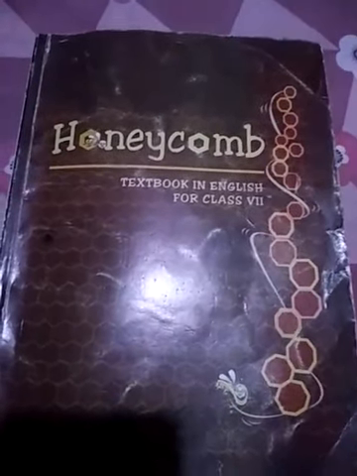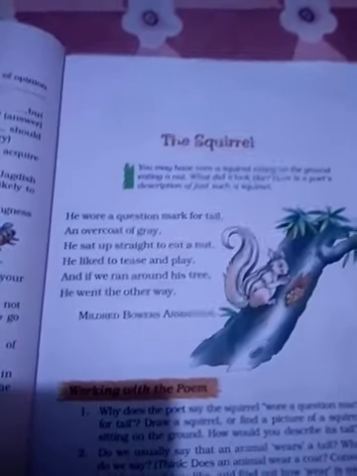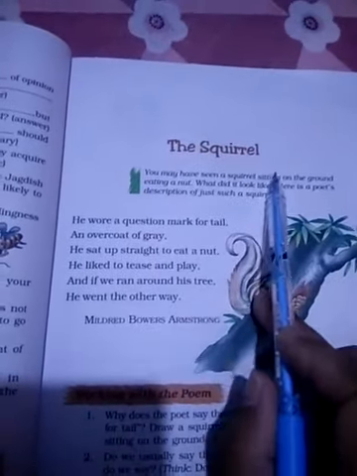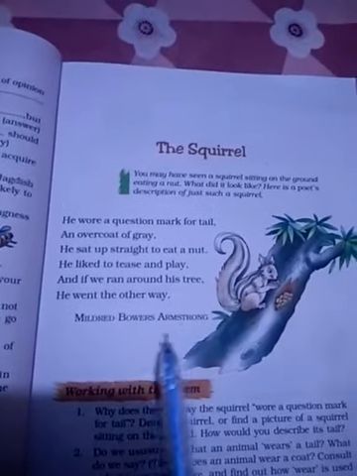We are going to read and discuss the next chapter in your Honeycomb book. The title of the chapter is The Squirrel. So, here is your poem. The title of the poem is The Squirrel and the writer of the poem is Mildred Bowers Armstrong.